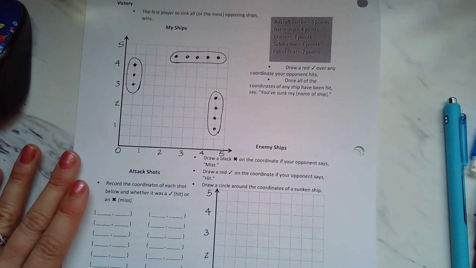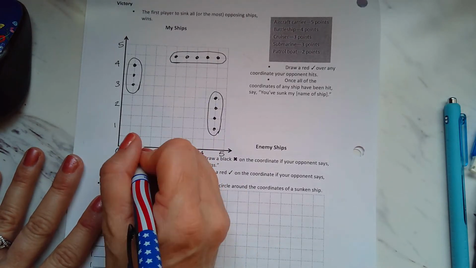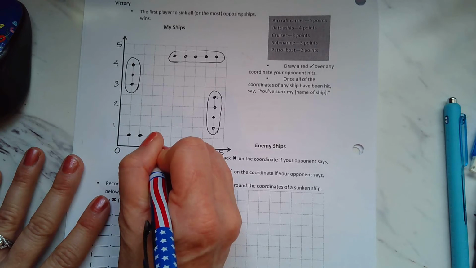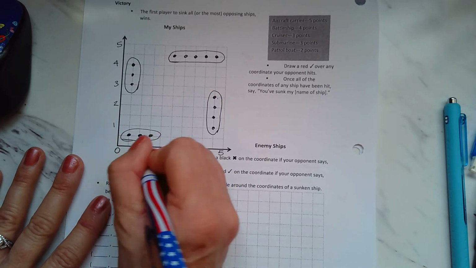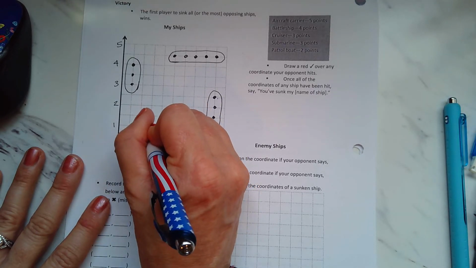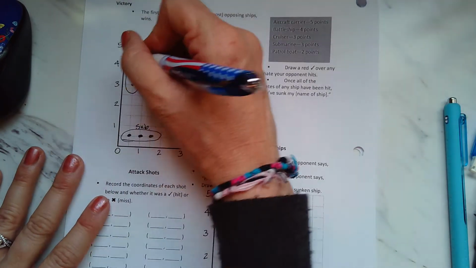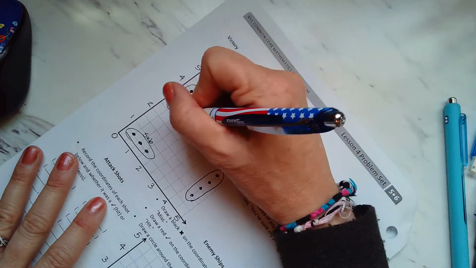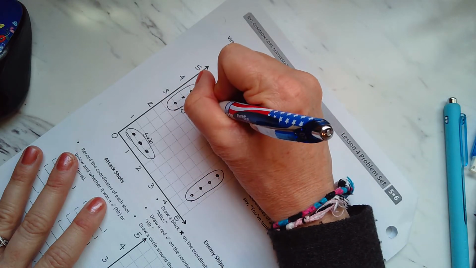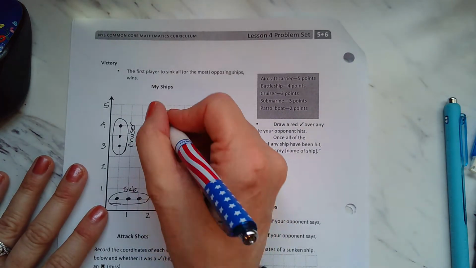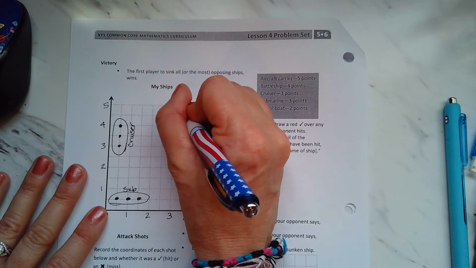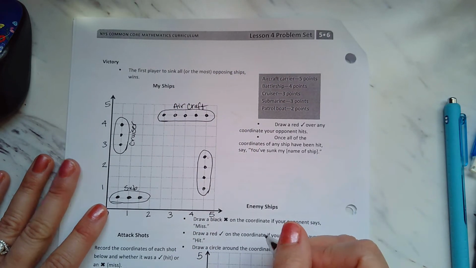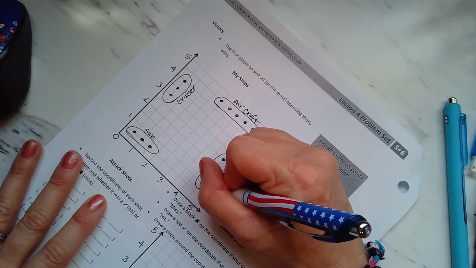All right, then we have a submarine. I'm going to put my submarine down low. I'm going to label it. That's my submarine. This is my cruiser, so I don't forget. This is my aircraft. This is my battleship.